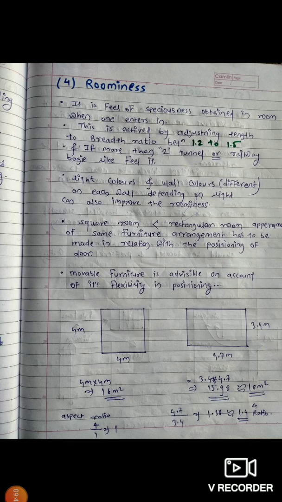You can clearly see in this given example, if this is a square room whose area is 4 meter by 4 meter, and another room of the same area, that is 16 square meter, is divided into 4.7 by 3.4 meter.